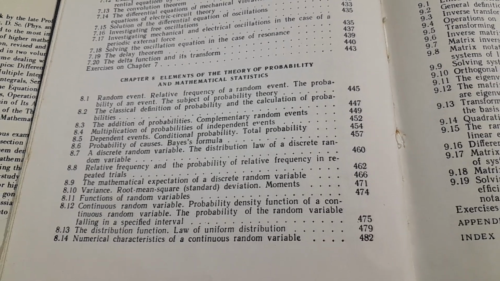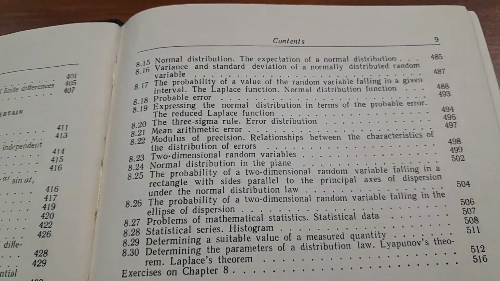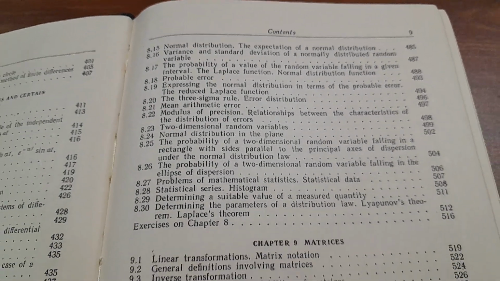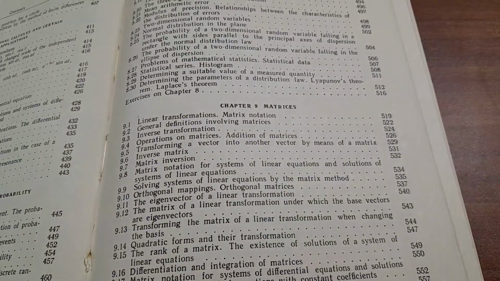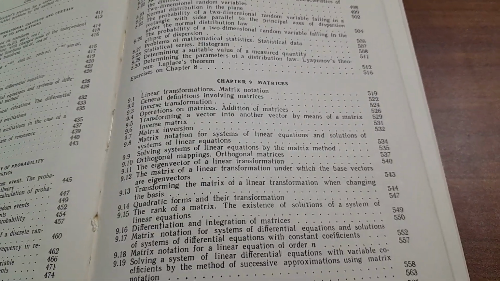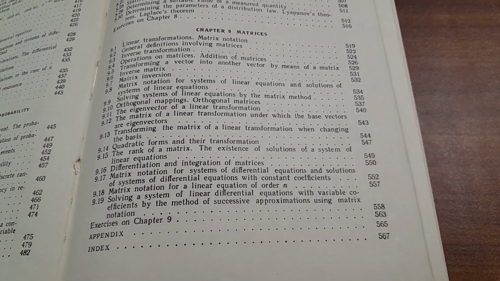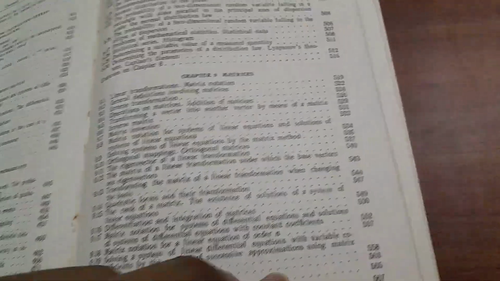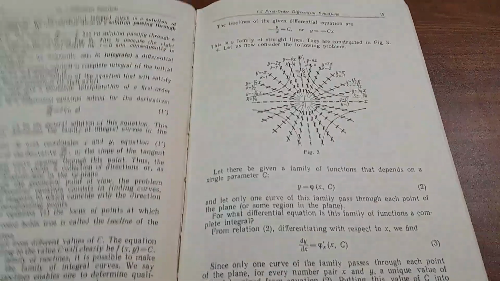expectation of a discrete random variable, numerical characteristics of a continuous random variable. Then the 3 sigma rule, error distribution. That's chapter 8. Chapter 9, matrices, linear transformation, matrix notation, solving systems of linear equations by the matrix method. That's the final chapter. We have 9 chapters. Let's go through the book, Differential Equations.